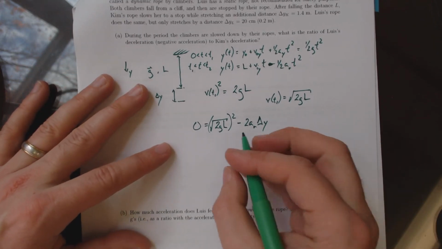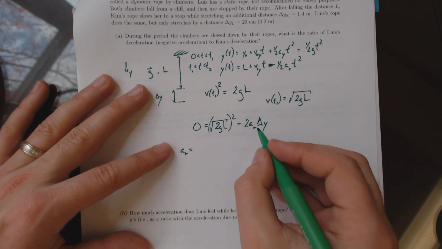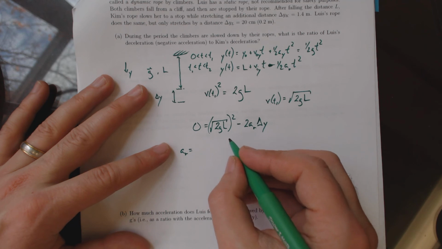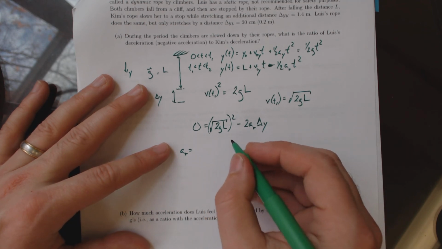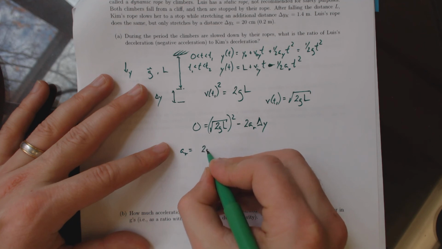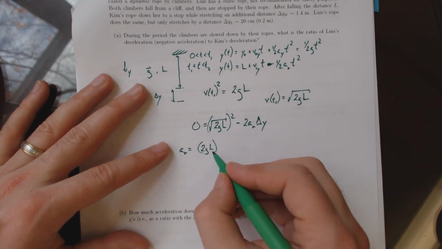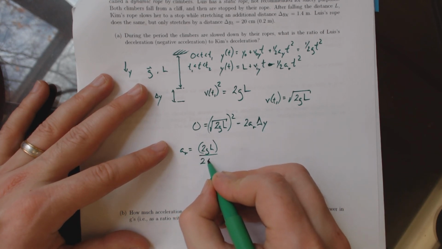So I can figure out what the acceleration due to the rope is. I solve for this. I can add 2a_r delta y to both sides, then divide. So I get 2gL, or square root of 2gL squared is 2gL, divided by 2 delta y.